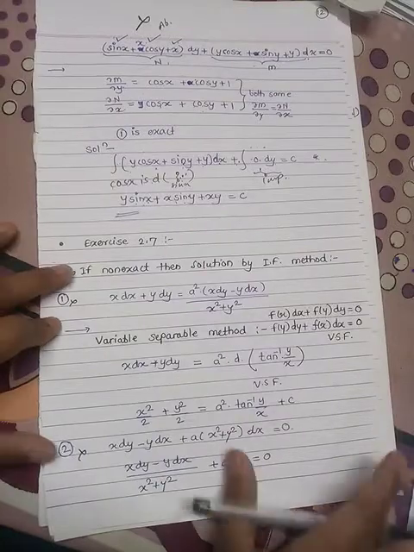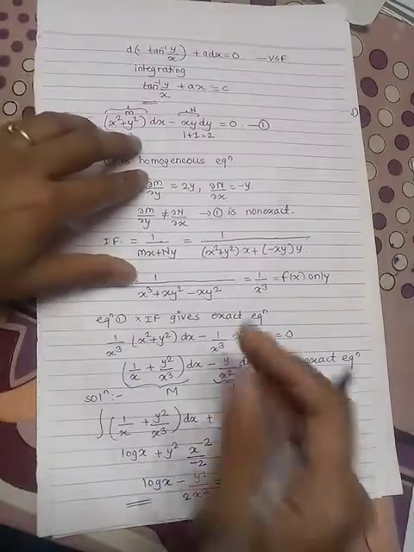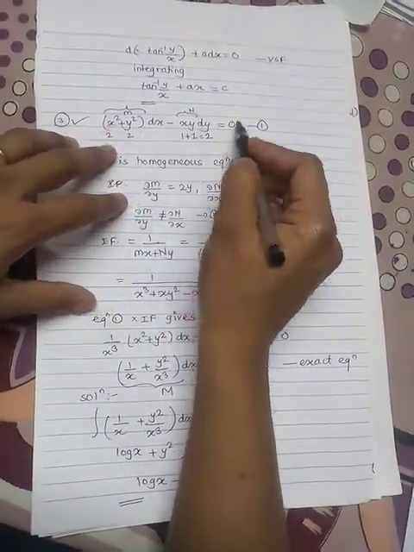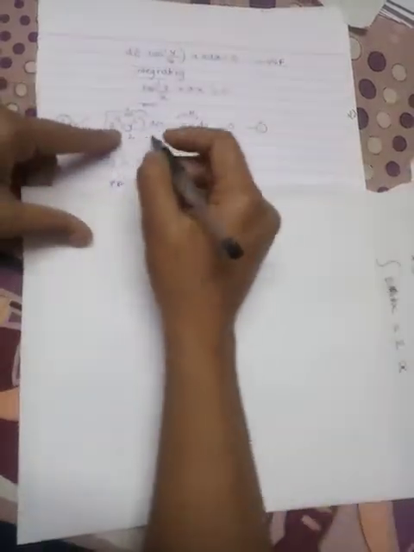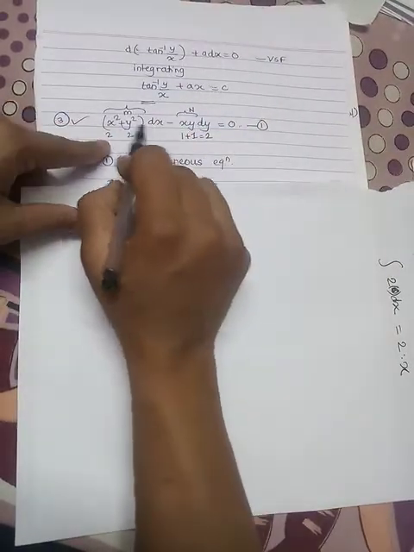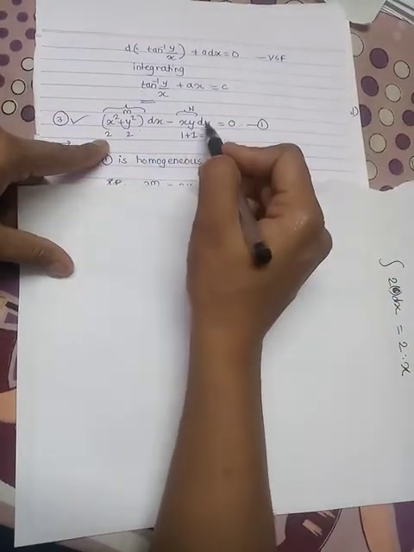Then next example is, (x square plus y square) dx minus xy dy equal to 0. So now here in rough we have to check first whether the given example is in the form of dx, dy in the numerator.